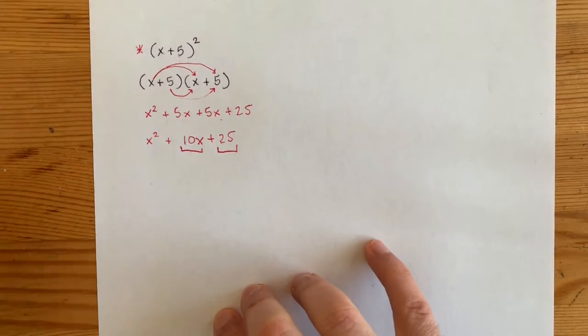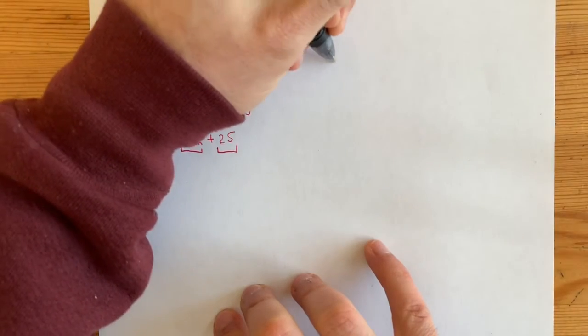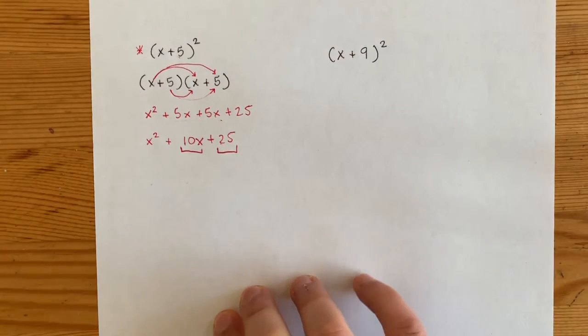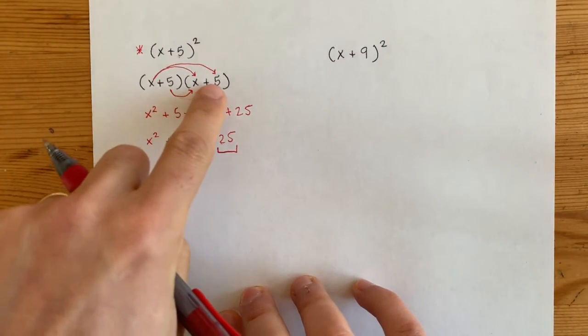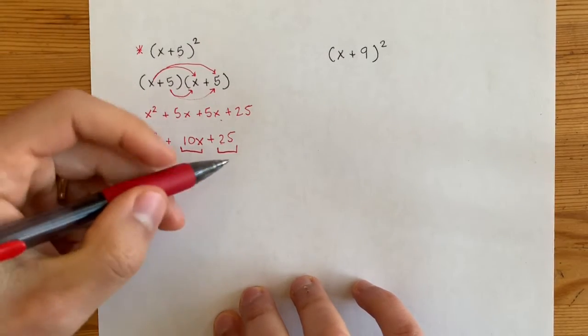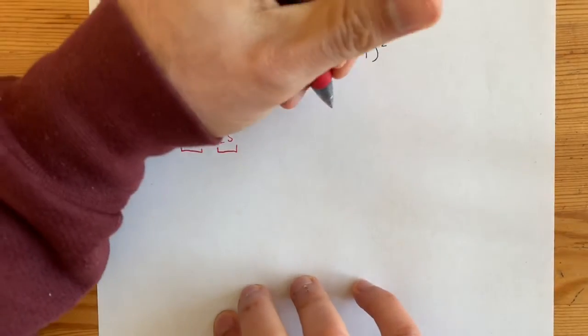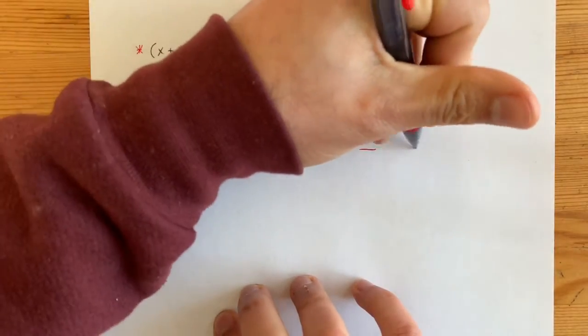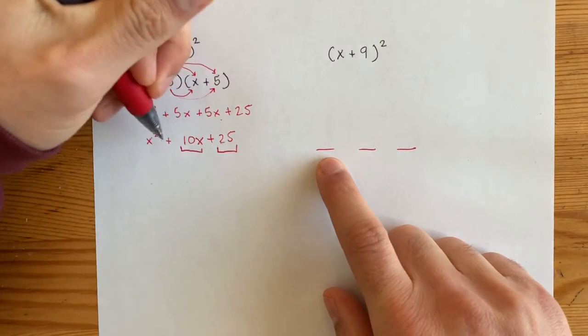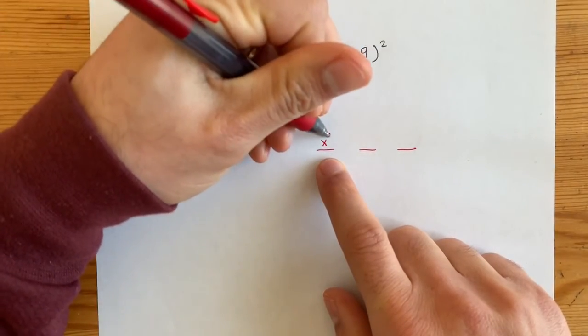So, for example, if I was to do another one, technically I should do this. I recommend doing this and foiling it all out. But if I was to just jump to the end, maybe you can guess what the answer would look like for your trinomial here. The first term would be x squared.